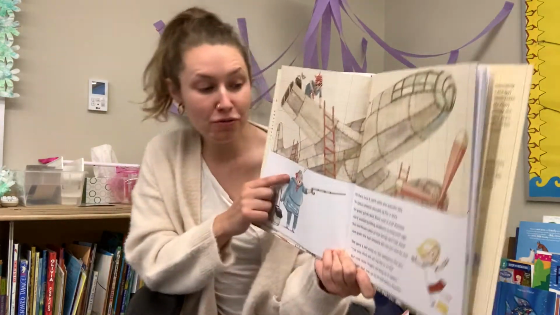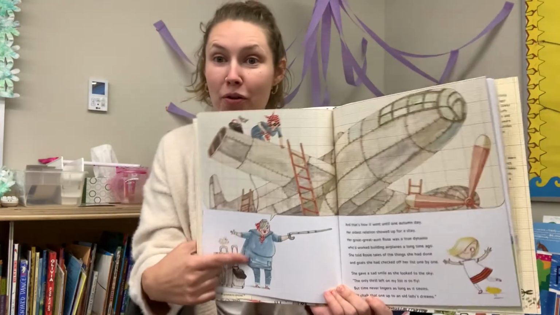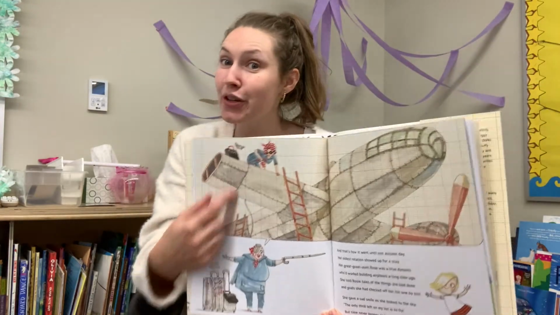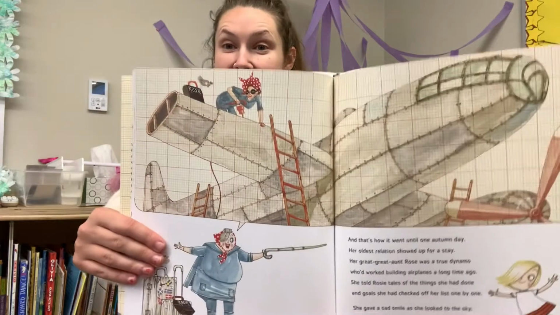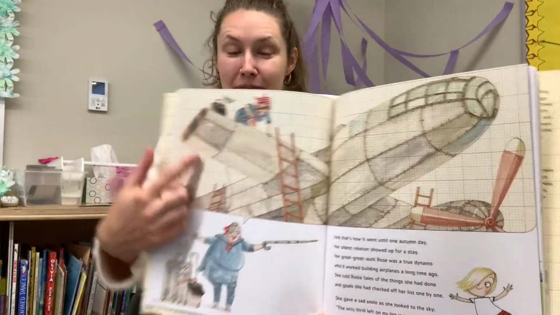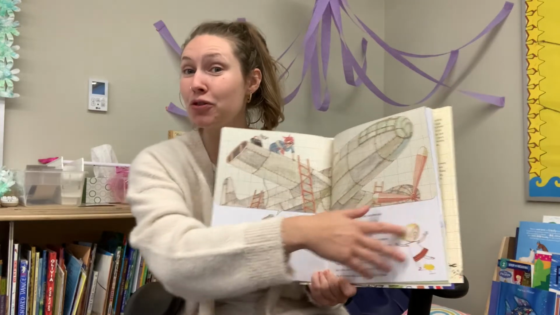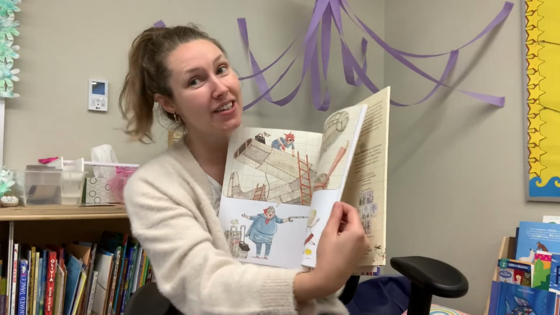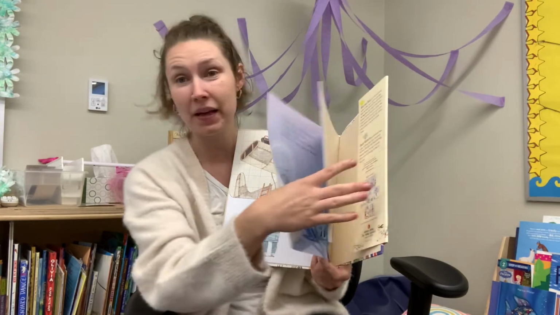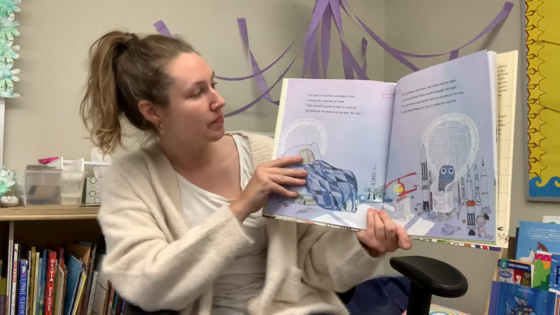So Rosie's great Aunt Rose used to be an engineer too, and she used to build airplanes. How cool. And she's saying that her one wish is that she wants to be able to fly in one. She never got a chance to fly in any of the airplanes that she built.